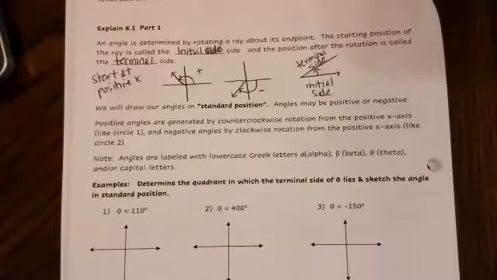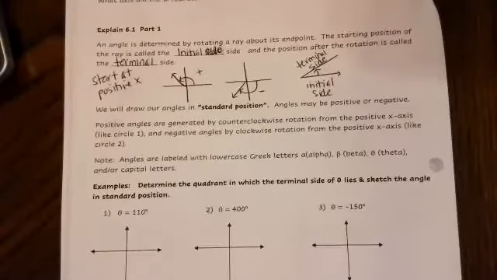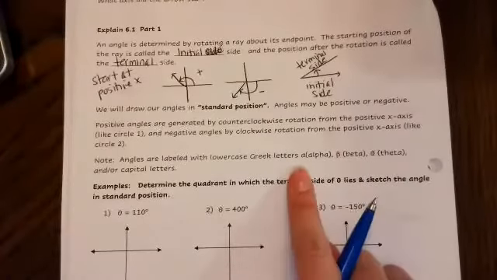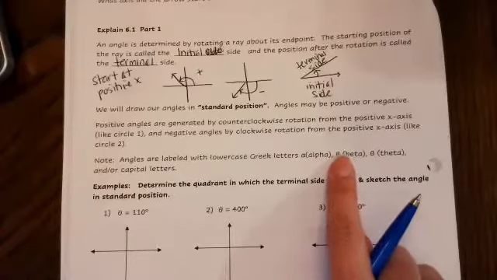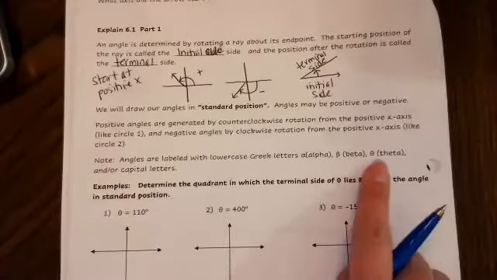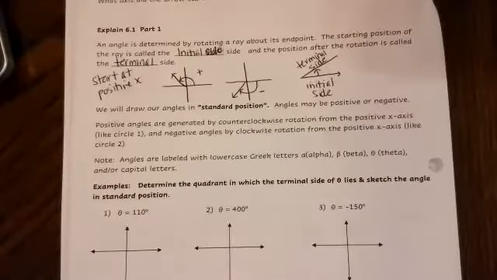All right, it says we will draw our angles in standard position, which is this. Angles may be positive or negative. Positive angles are generated by counterclockwise rotation from the positive x-axis, like circle 1, and negative angles by clockwise rotation from the positive x-axis, like circle 2. Angles are labeled with lowercase Greek letters. So you have to know these letters because that's what we'll label our angles with. Alpha is the one that looks kind of like a little sideways fish. Beta looks like a B with the longer line. Theta is the oval with the line through the middle.